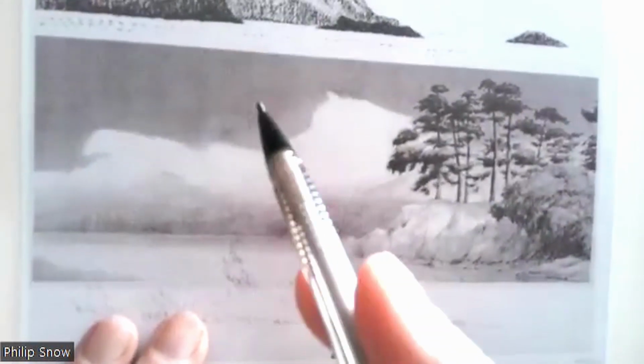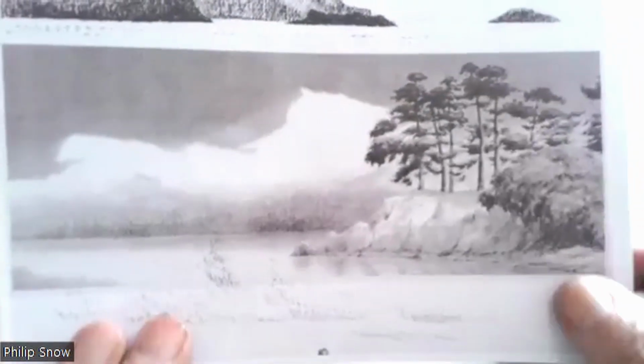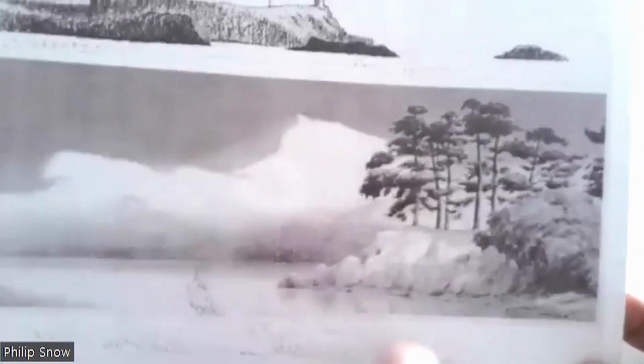I'm going to use some. This is a creamy colored paper. It doesn't actually matter what color we do this. If you want to paint it later, then you can paint this blue, and you can paint the trees green and the rocks silvery color. So you see, it's very similar.